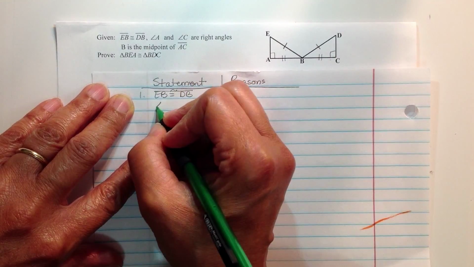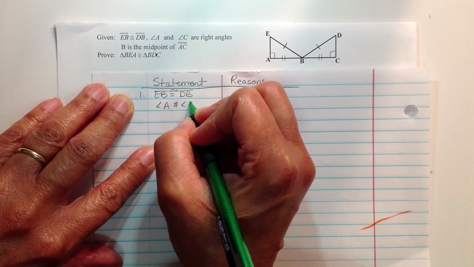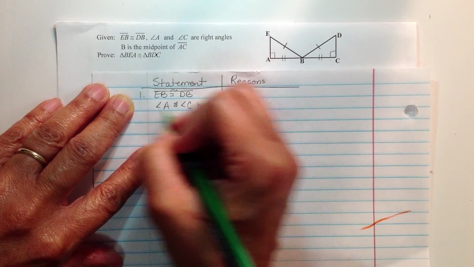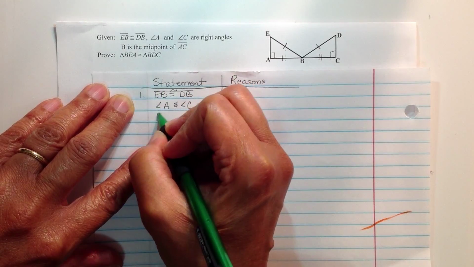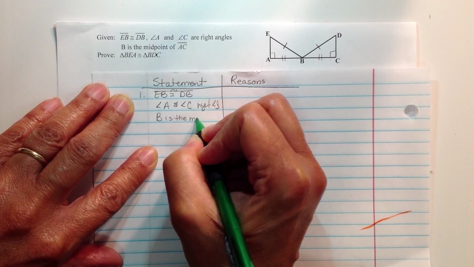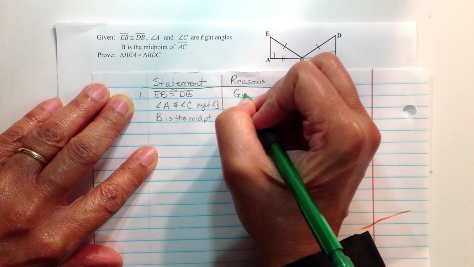And I've got angle A and angle C are right angles. And I've got B is the midpoint. Okay? And that's all given to me.